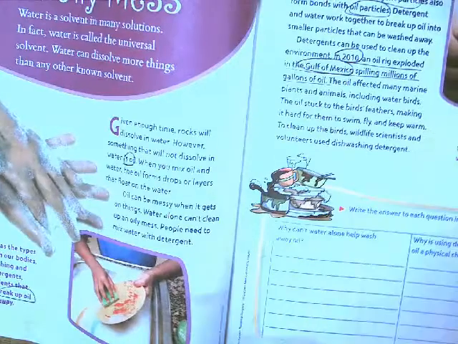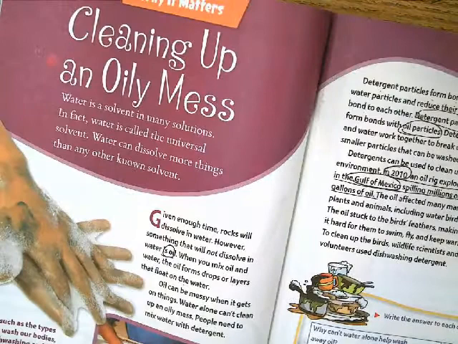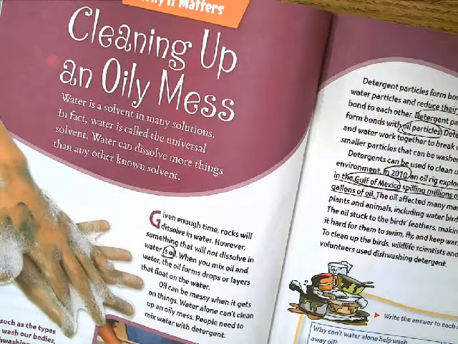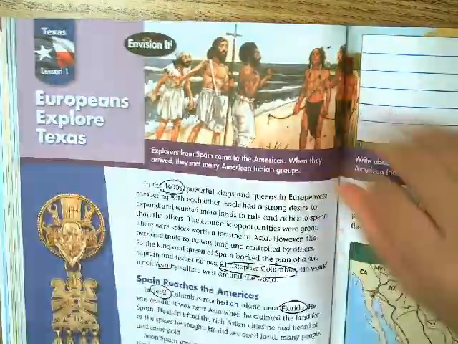And then we finished our lesson here. Page 156 through 159 in Science Fusion. Make sure you read the solution, "Cleaning Up an Oily Mess." We're going to take a 5-question quiz tomorrow for science. I did post a video about the physical changes of matter on the Google Classroom.